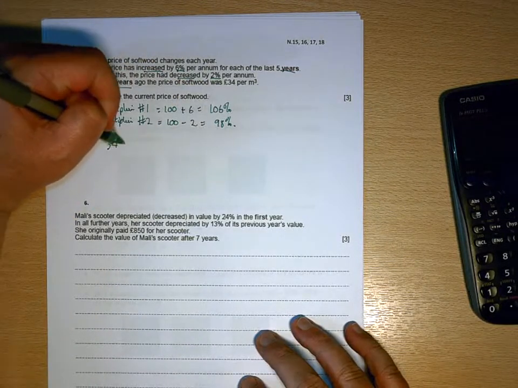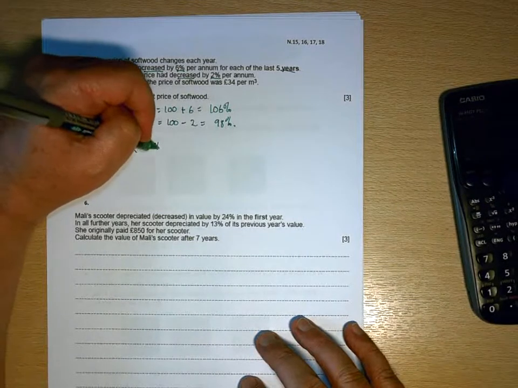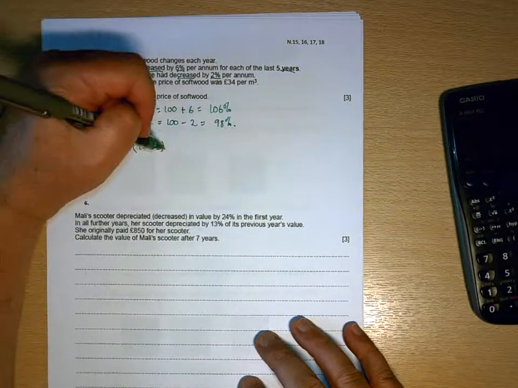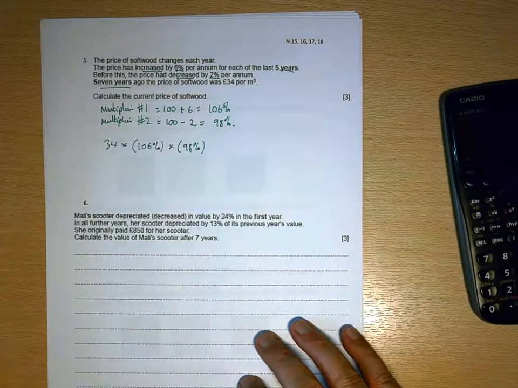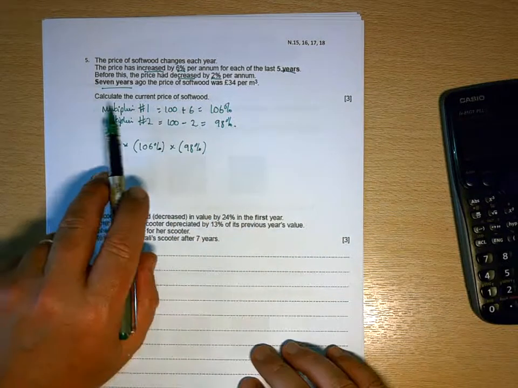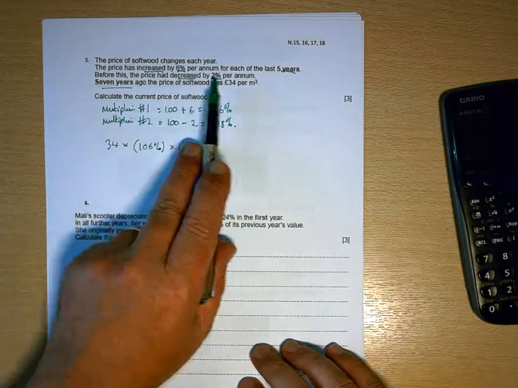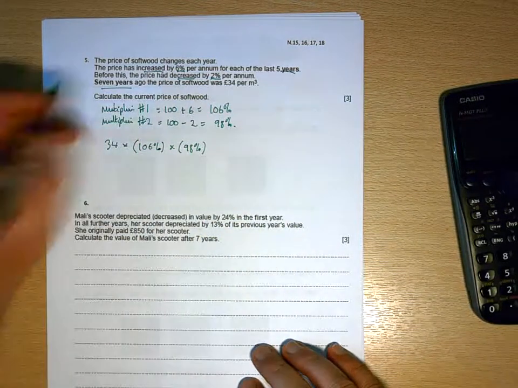So I'm starting with 34. I'm going to be multiplying that by 106%, and multiplying it by 98%. What I've got to work out is what the powers are. So for the last 5 years, it's increased.